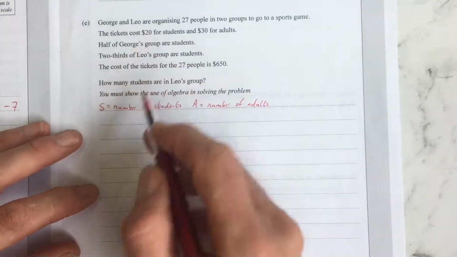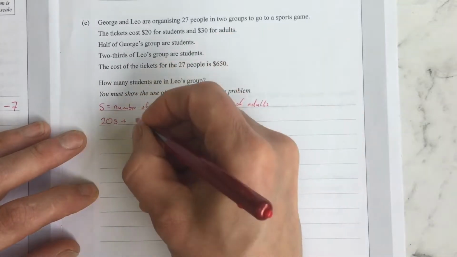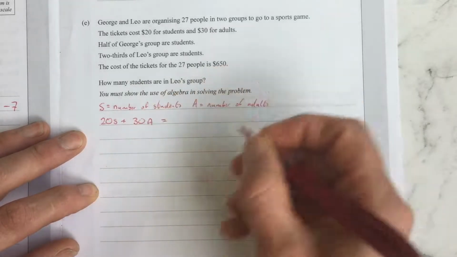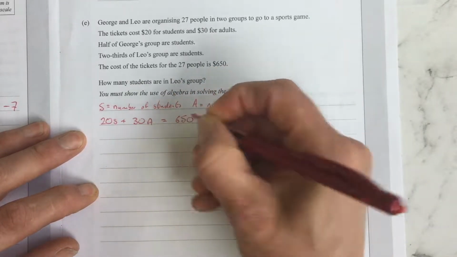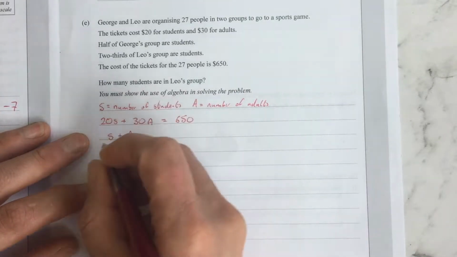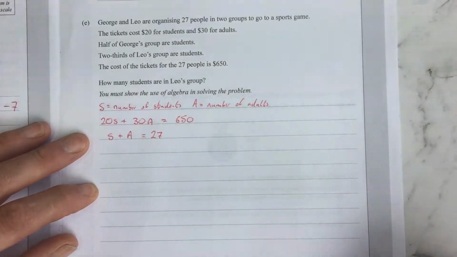So I know that 20S plus 30A equals 650, they cost $650 altogether, and I know that S plus A, if I add the number of students and the number of adults together, there were 27 people altogether.